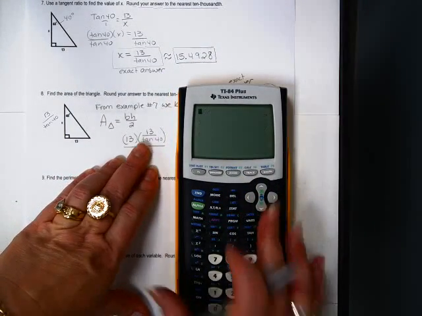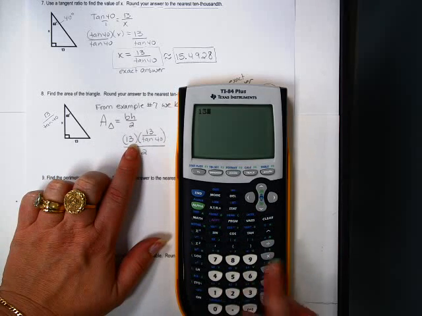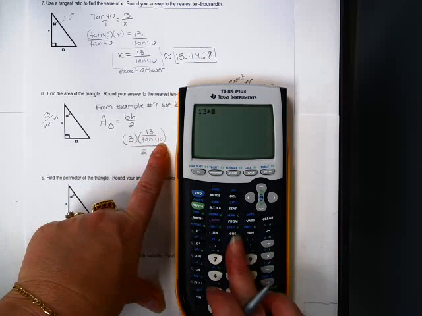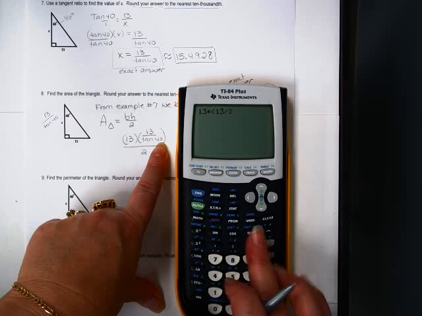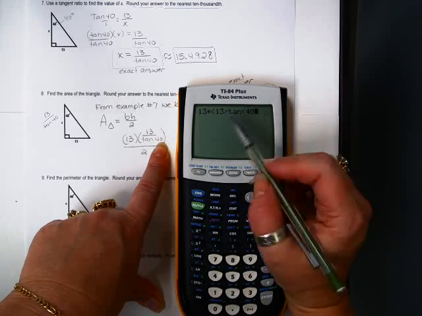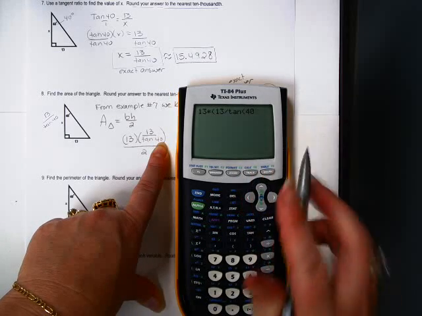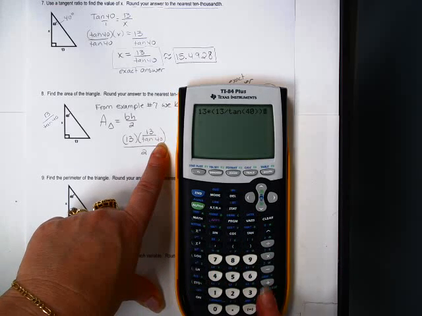And that gets a little tricky, but plug it in just like you see it. We're going to plug in 13 times, and then here we're going to put this in parentheses. That's going to be parentheses 13 divided by tan 40. Now notice how you have two brackets open. When you have two brackets open, you have to close it twice. So close, close. Now hit enter.